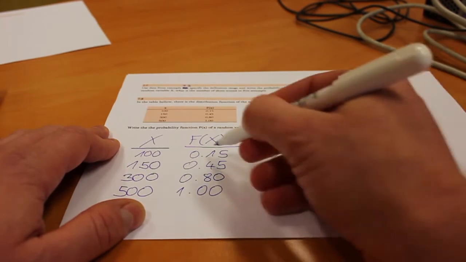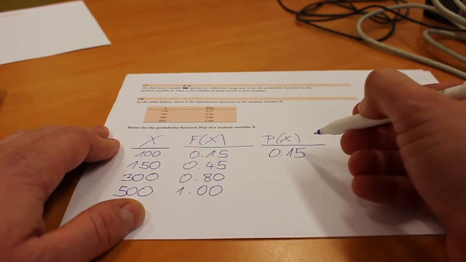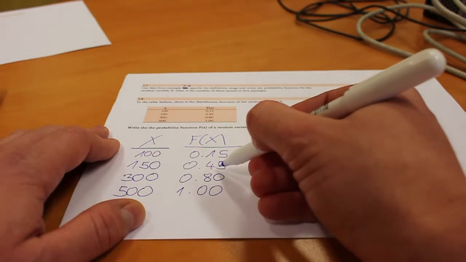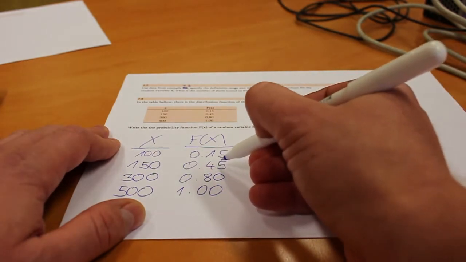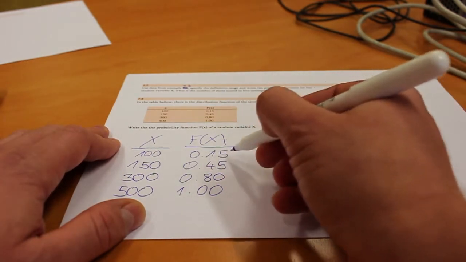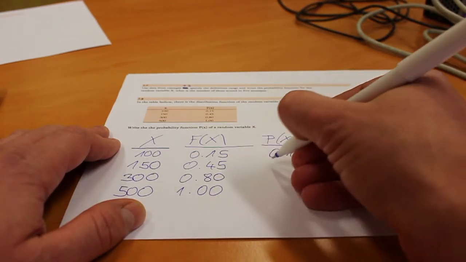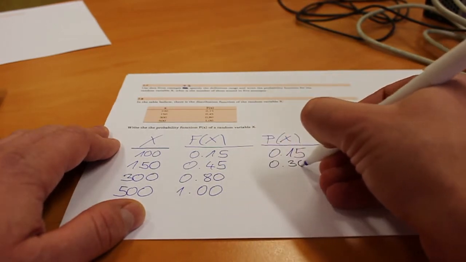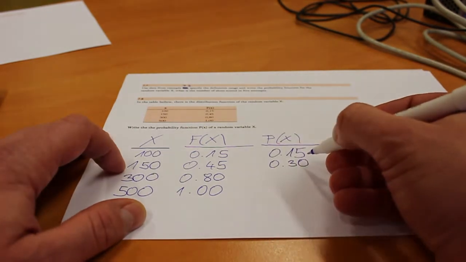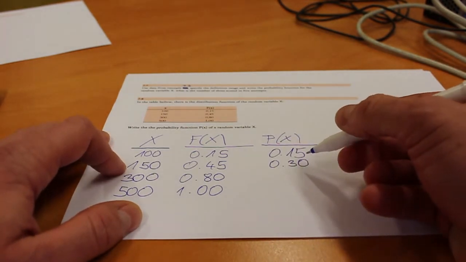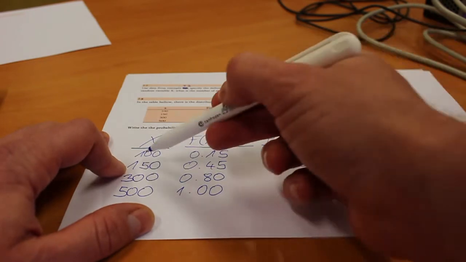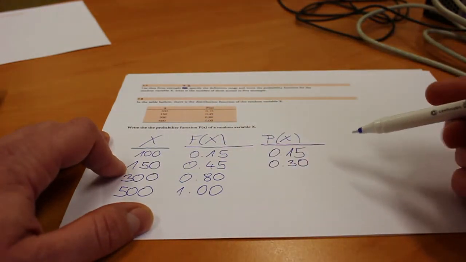0.15 is here, it's true, but I must calculate now the difference. 45% minus 15%, that is 0.3. So there is 30% probability that random variable x will be equal to 150.